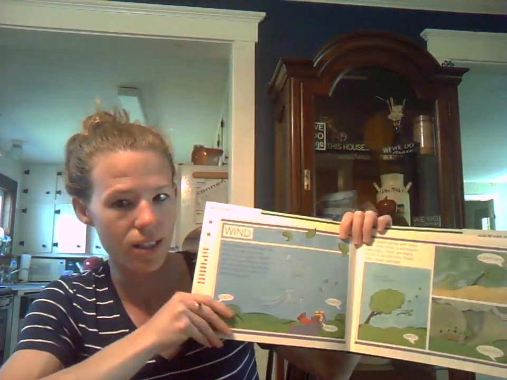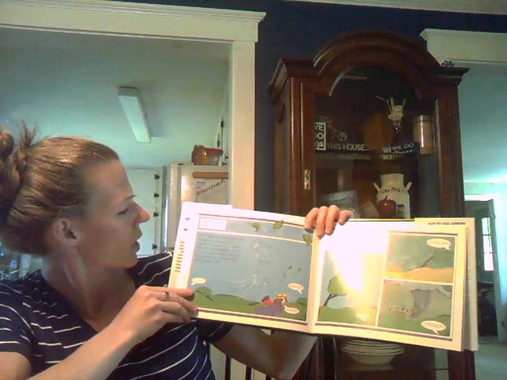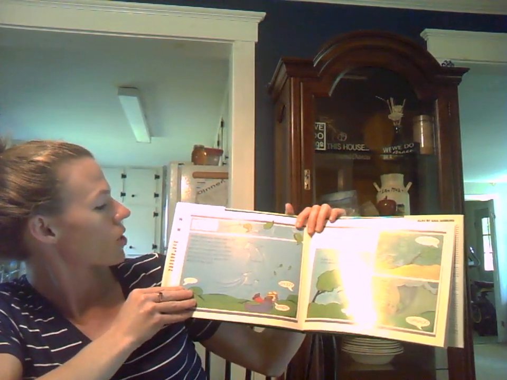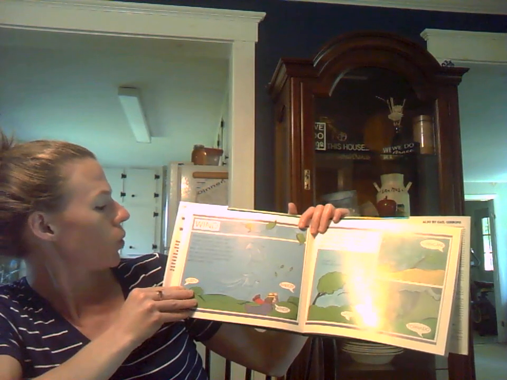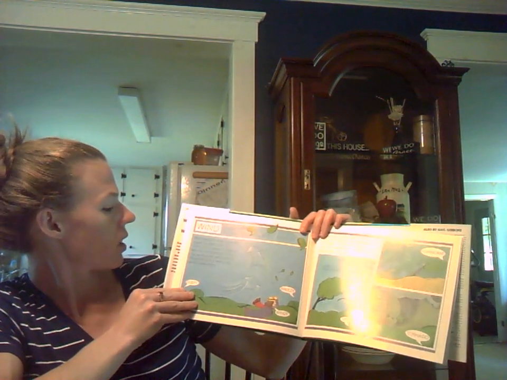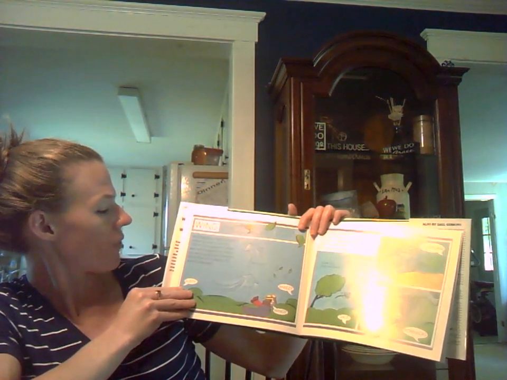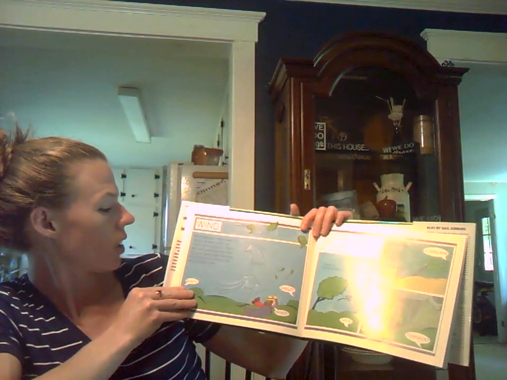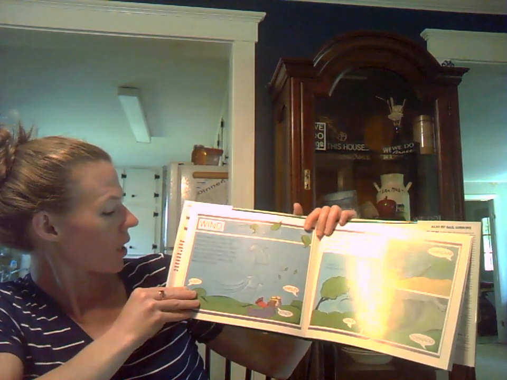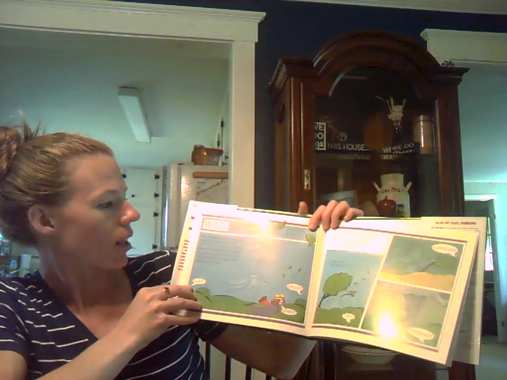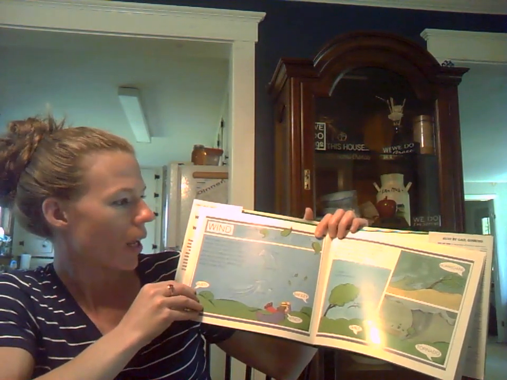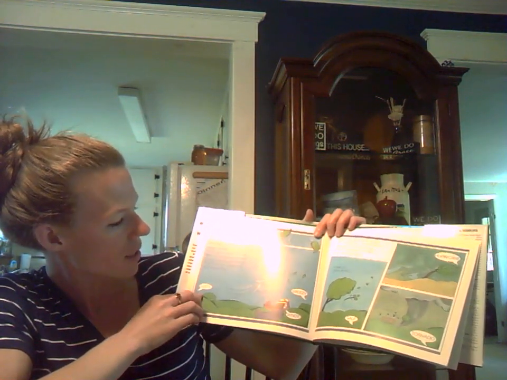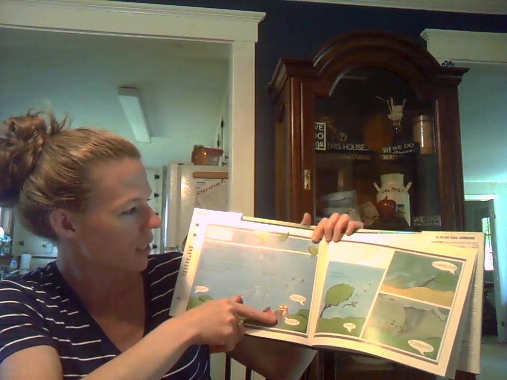And this is the page all about wind. And it says, wind happens when warm air moves up and cooler air moves in to replace it. Warm and cool temperatures affect the wind speed and direction. Wind direction is where the wind comes from. There are also different ways to describe the wind. So there's gusty, breezy, windy.